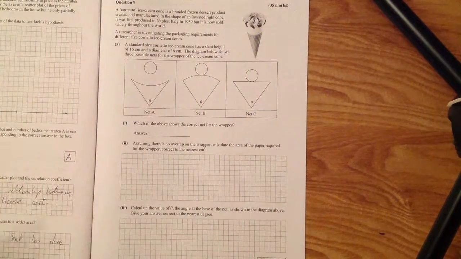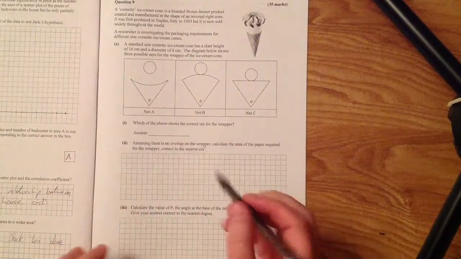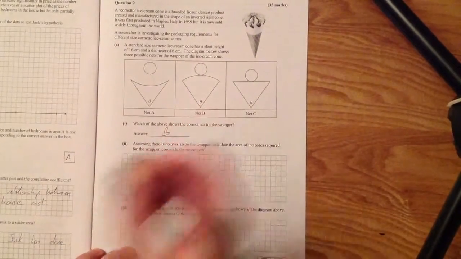And the answer is B. That's a hit or miss question. That is the net for a cone, while the rest are not. Okay, so just B for that.